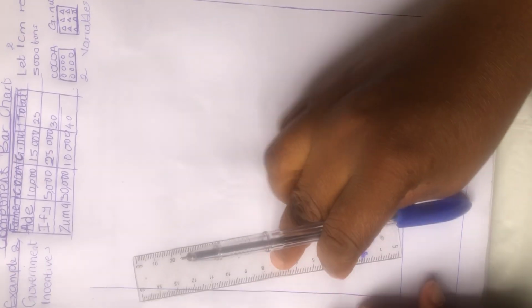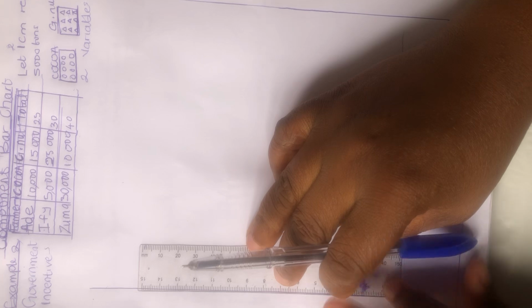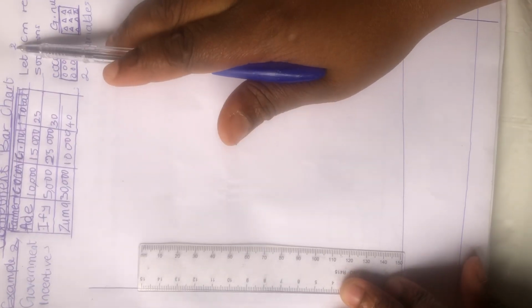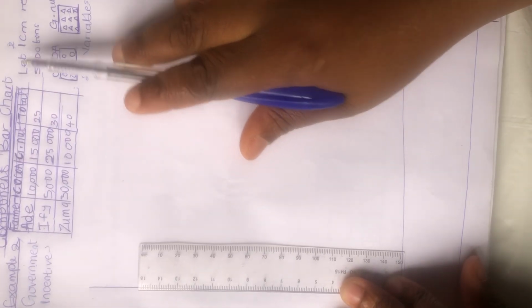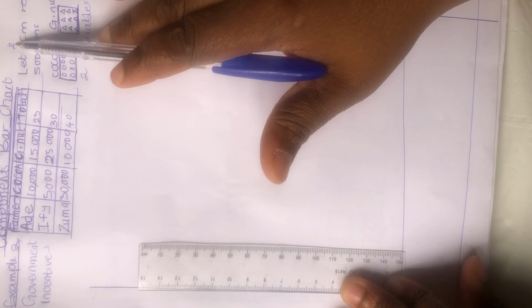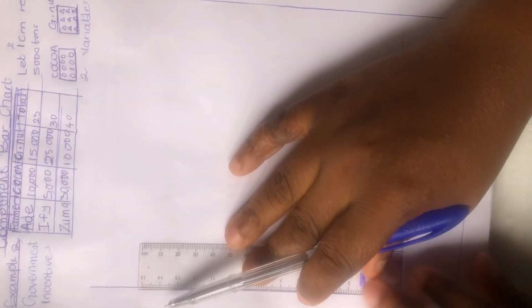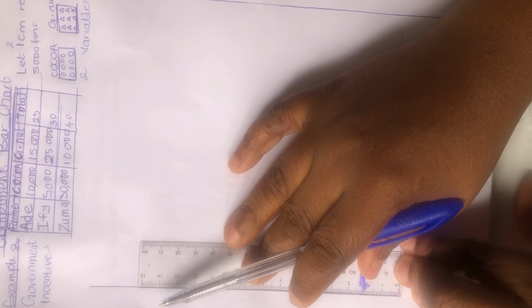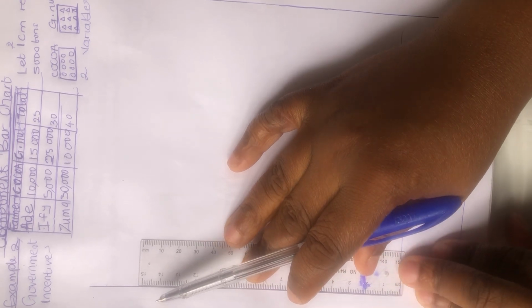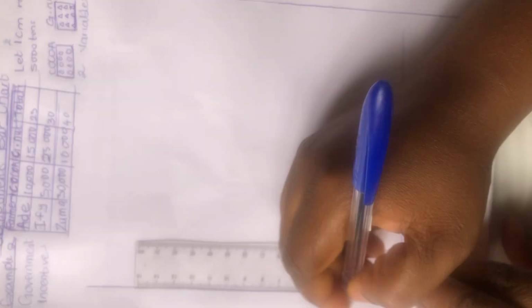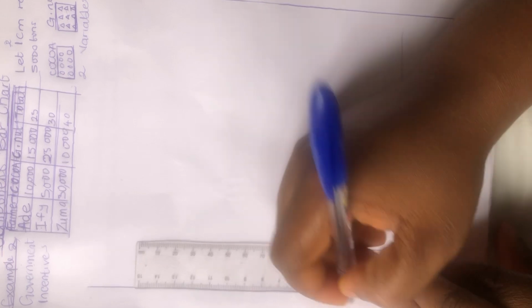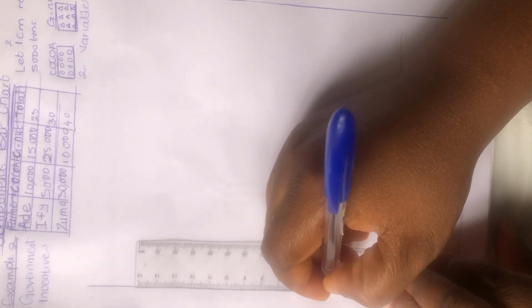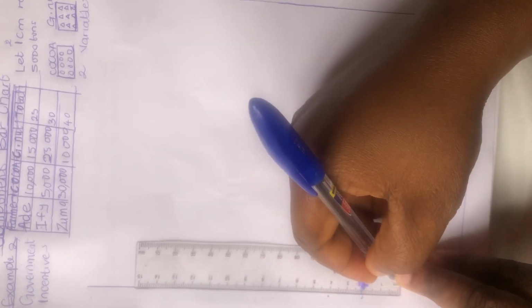The vertical line, let's represent with 2 cm. Initially I used 1 cm, but to make it broader or bolder, let's make that 2 cm. So 2 cm will represent 5 tons of cocoa seedling or groundnut seedling. So here we have 5, 10. I said 2 cm.